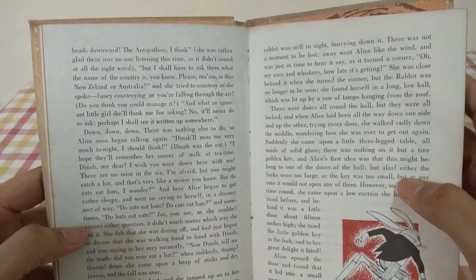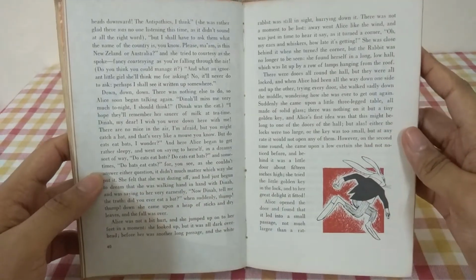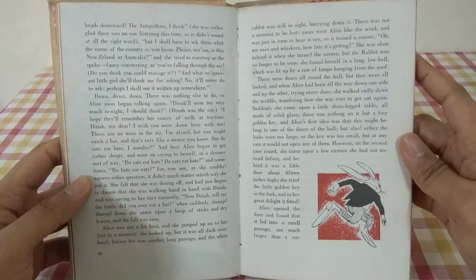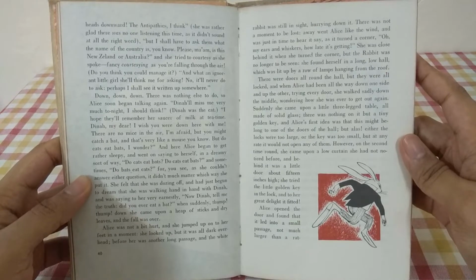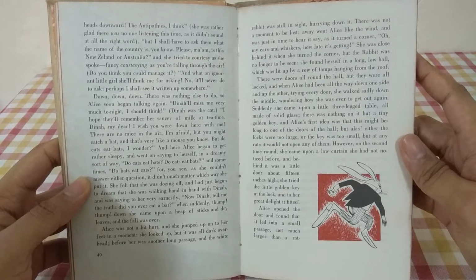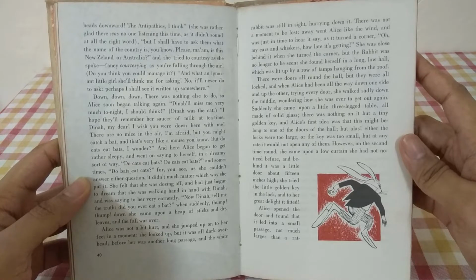"But I shall have to ask them what the name of the country is, you know. Please, ma'am, is this New Zealand or Australia?" And she tried to curtsy as she spoke. Fancy curtsying as you're falling through the air. Do you think you can manage it? "And what an ignorant little girl she'll think me for asking. No, it will never do to ask. Perhaps I shall see it written up somewhere."